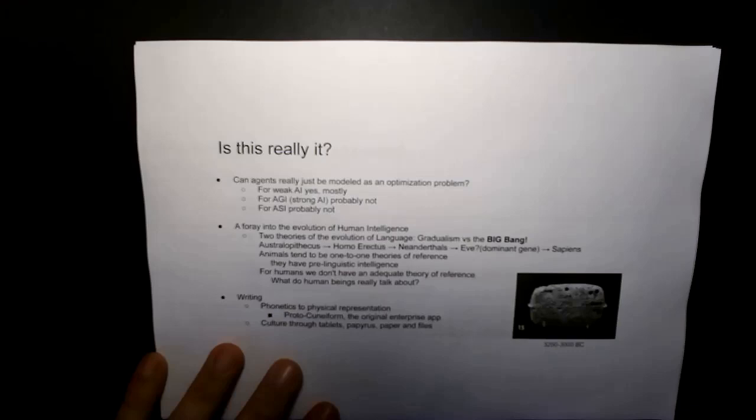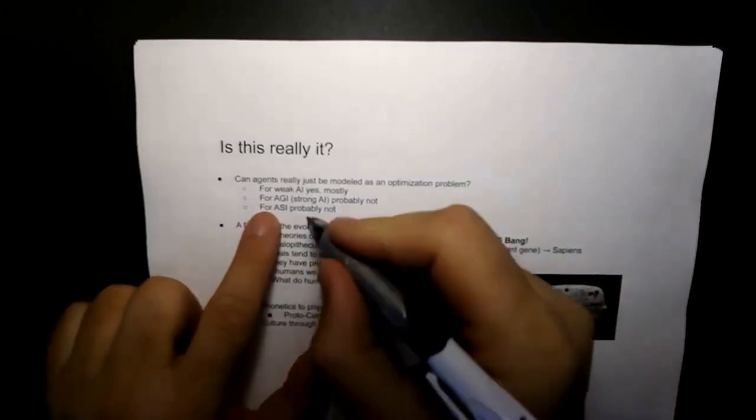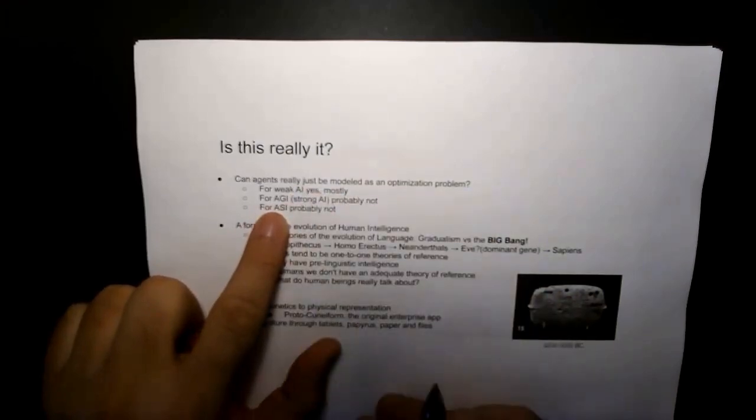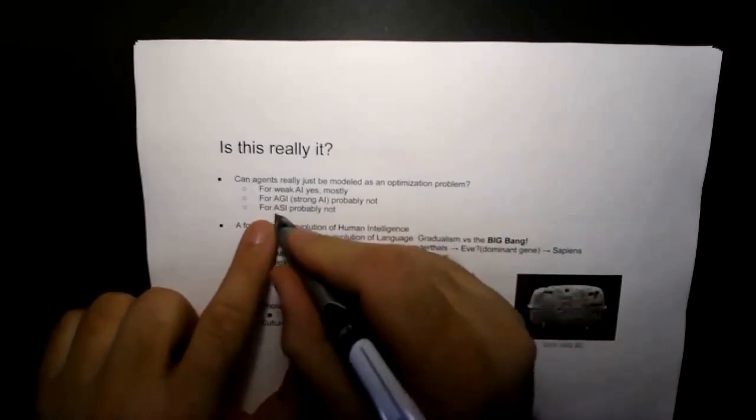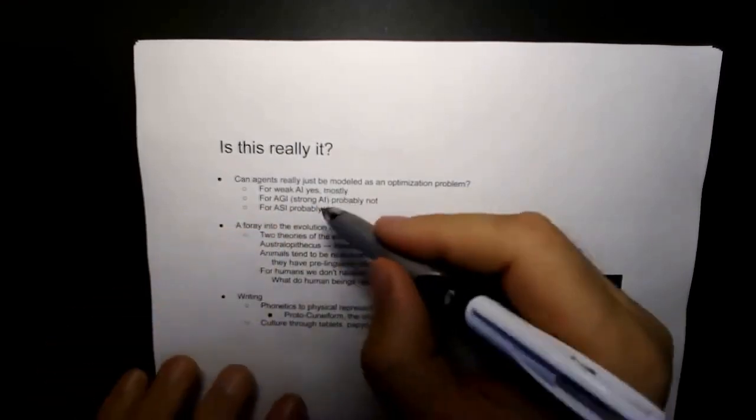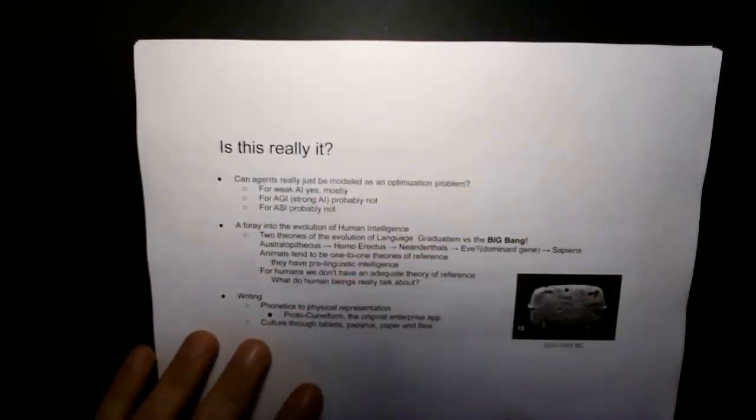assumption. Okay, but when we get to stuff like AGI, strong AI, then the answer is probably not. There's more to it than just having some kind of optimization function that we are maximizing. And for ASI, artificial superintelligence, probably not as well. So that kind of follows.